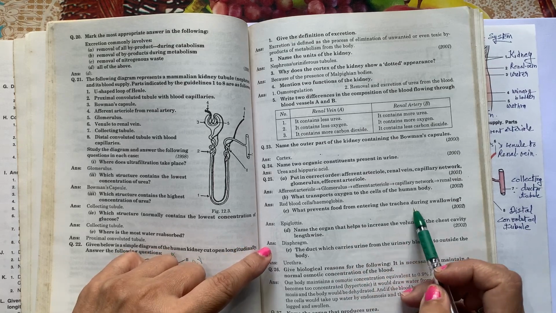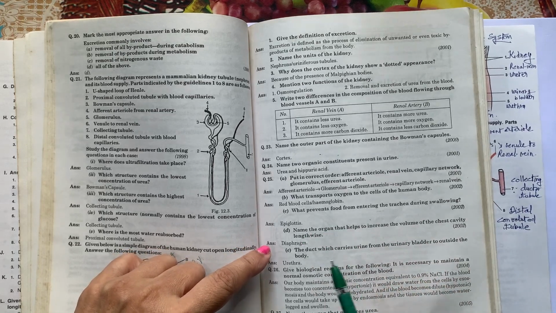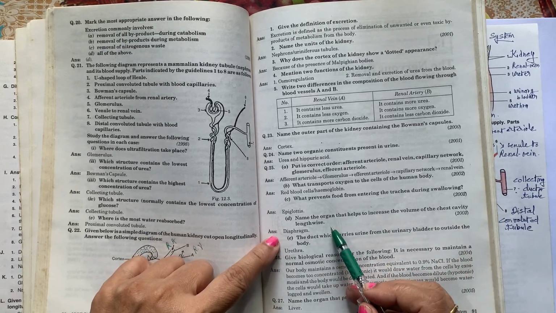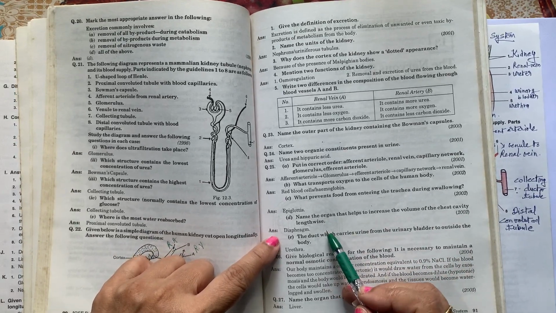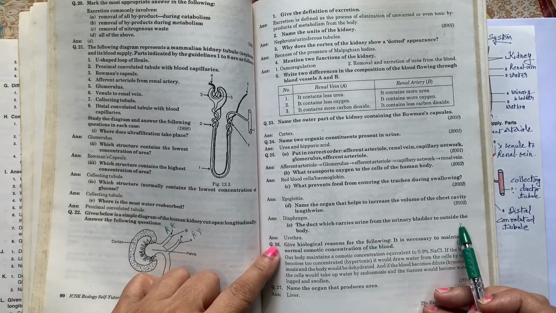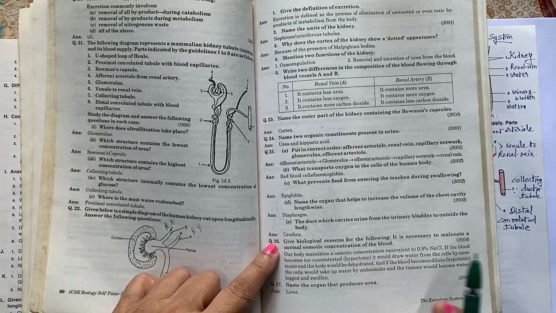What prevents food from entering the trachea during swallowing? It is the epiglottis. Name the organ that helps to increase the volume of the chest cavity lengthwise. It is the diaphragm, a muscular partition. The duct which carries urine from the urinary bladder to the outside of the body is the urethra.